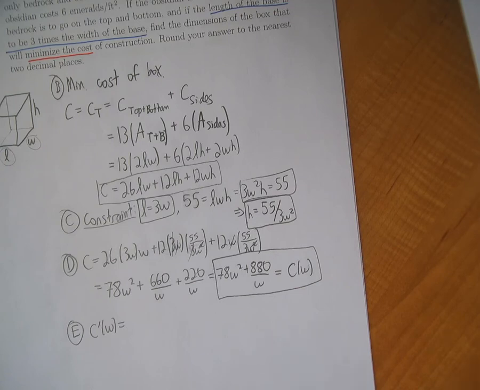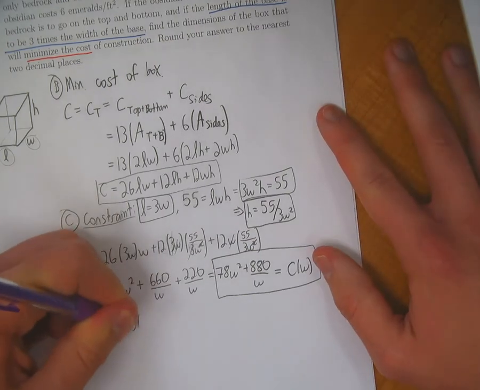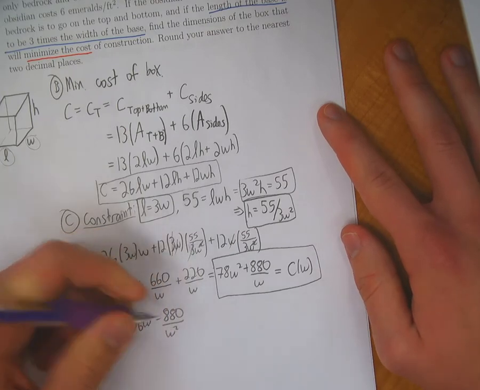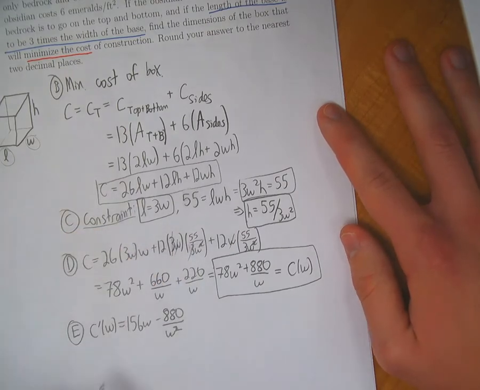Go ahead. 156w minus 880 over w squared. Okay. So we have 156w minus 880 over w squared.